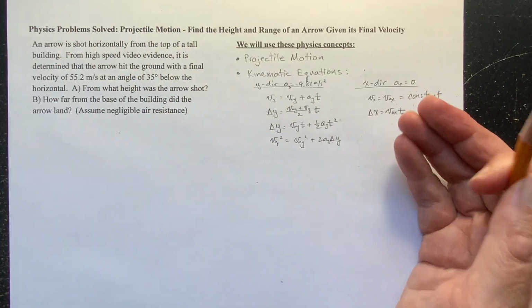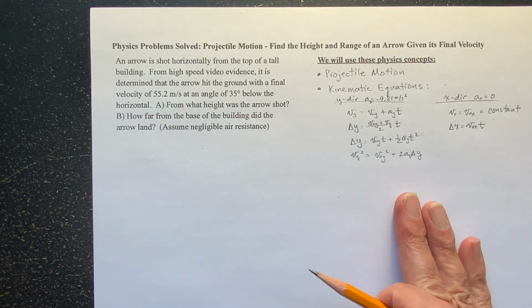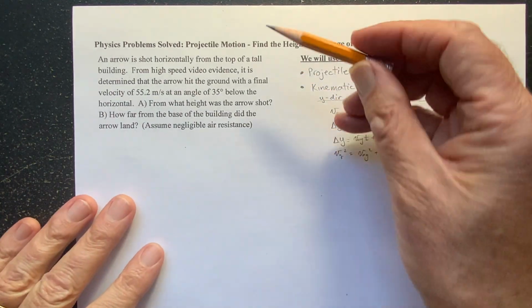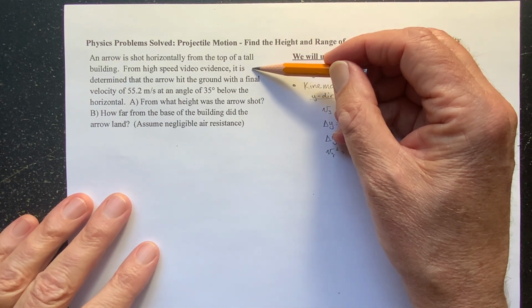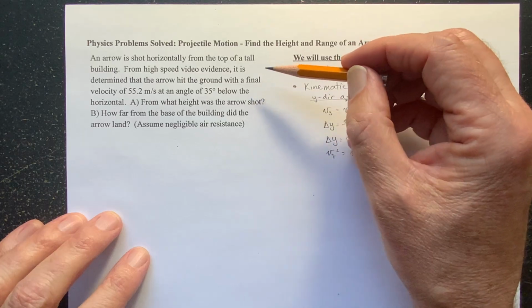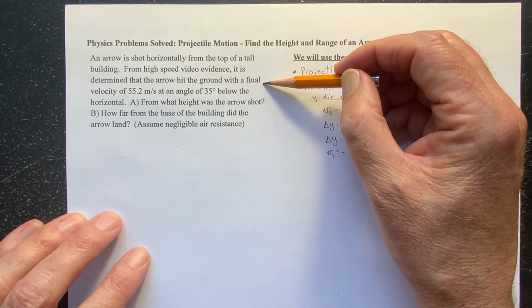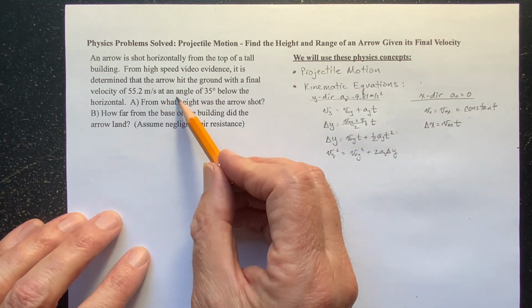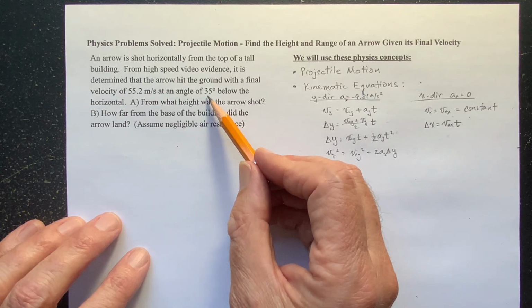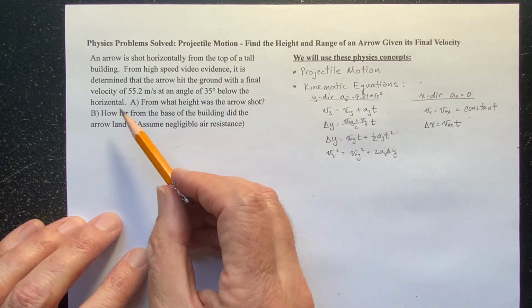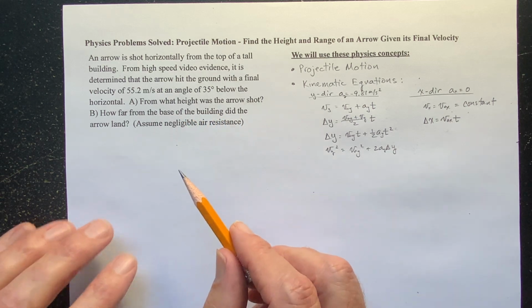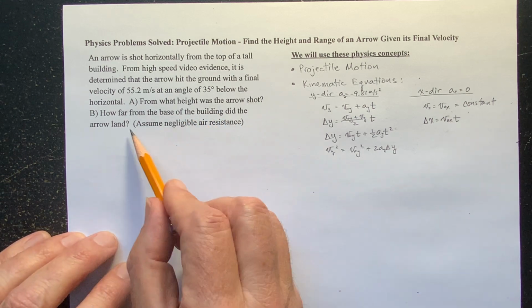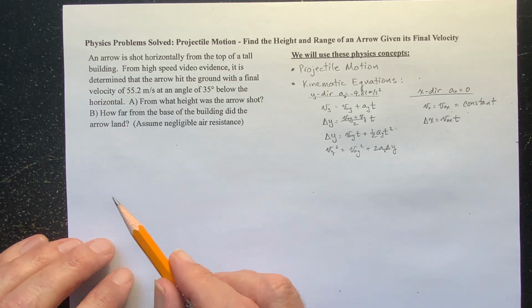So let's read the problem. We have an arrow is shot horizontally from the top of a tall building. From high-speed video evidence, it is determined that the arrow hit the ground with a final velocity of 55.2 meters per second at an angle of 35 degrees below the horizontal. A, from what height was the arrow shot? And B, how far from the base of the building did the arrow land?